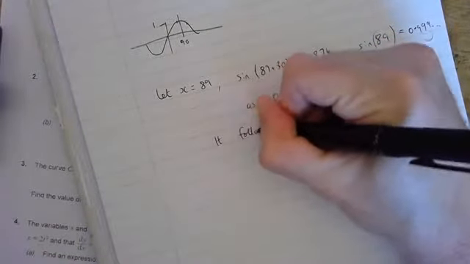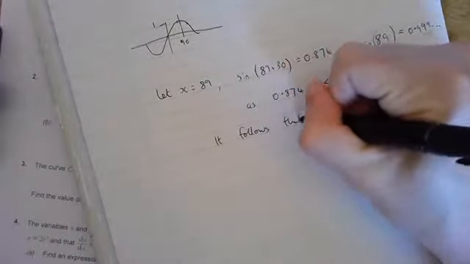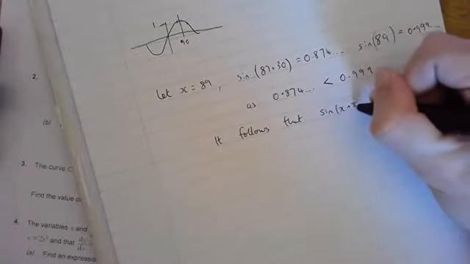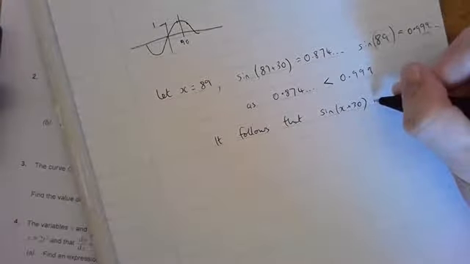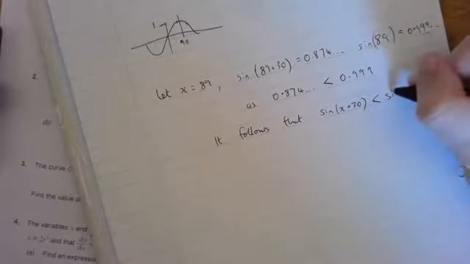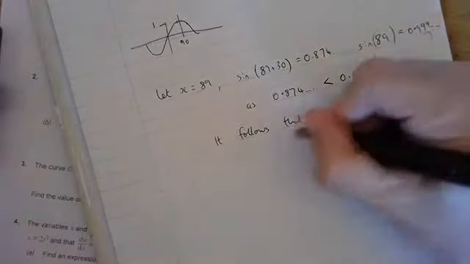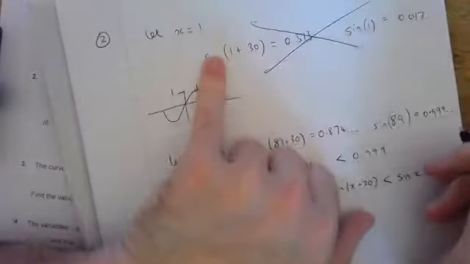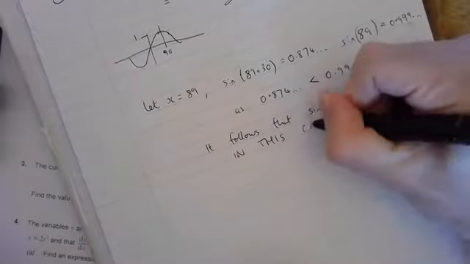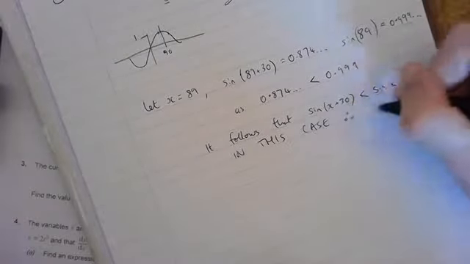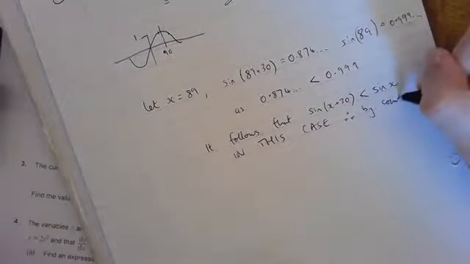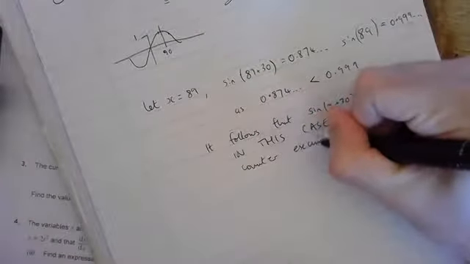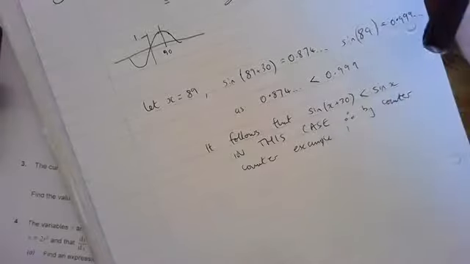It follows that, and I like to write in what they had originally. So sine x plus 30 is less than sine x in this case. Maybe not always. In fact, I proved a point above where it's not always. I'm going to say in this case. Therefore, by counterexample, I have proved this to be false.